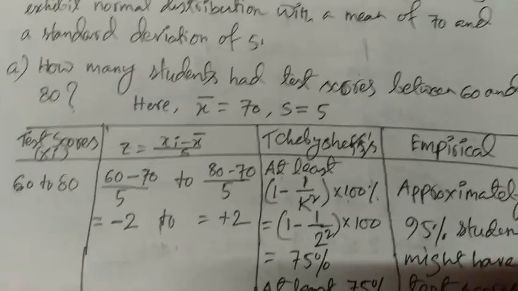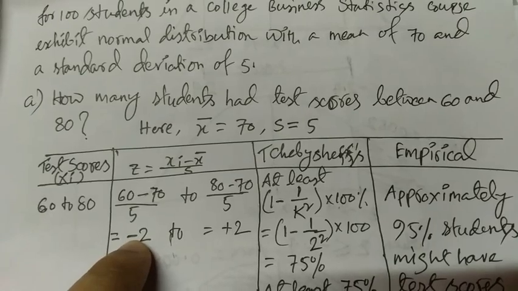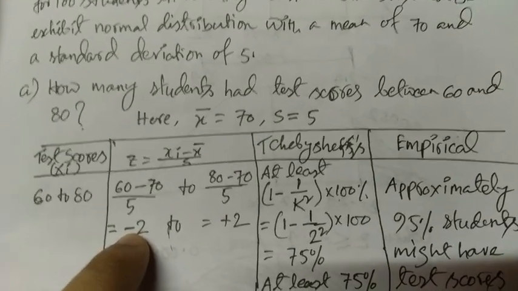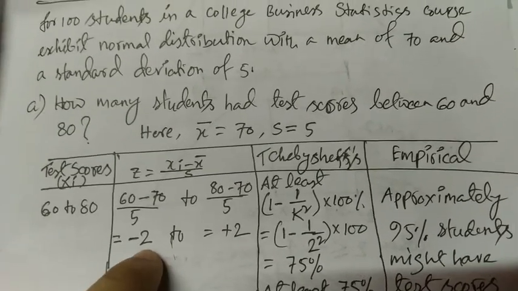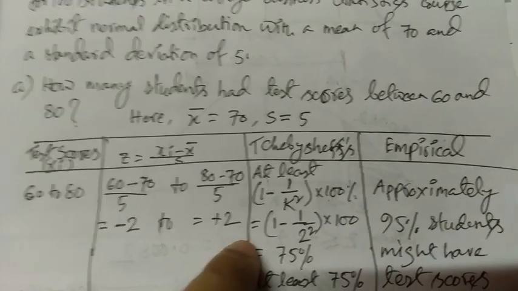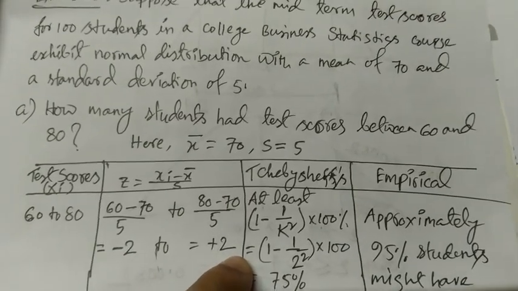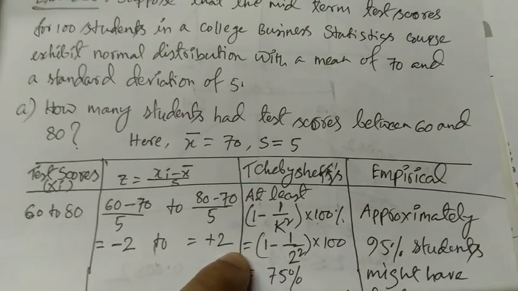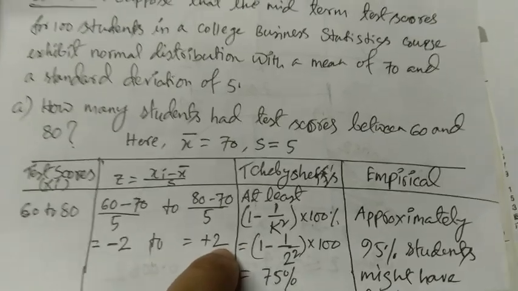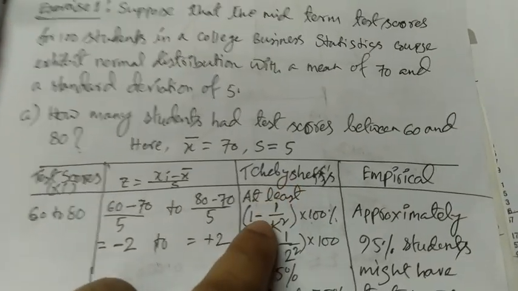Because the values are the same. Here you can see, if you take the absolute value of the z's, we have two z values. If you remove the minus and plus sign, both values are identical. Absolute values are the same, it is 2. Because of that, we can use Chebyshev's theorem.